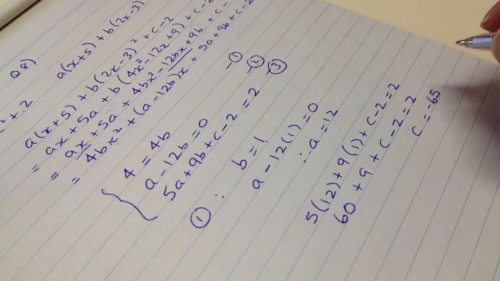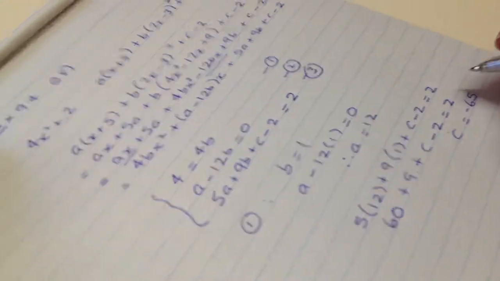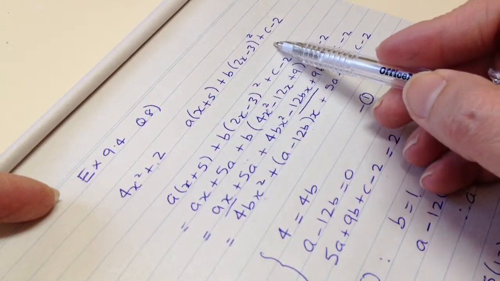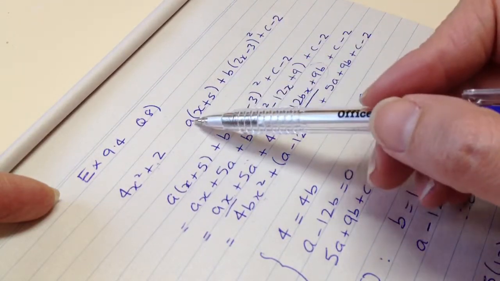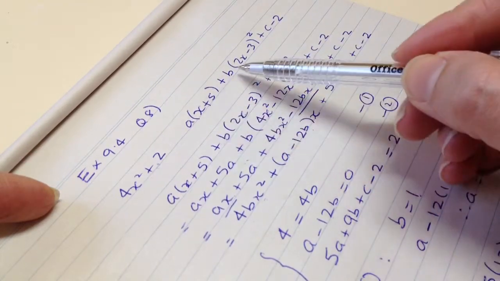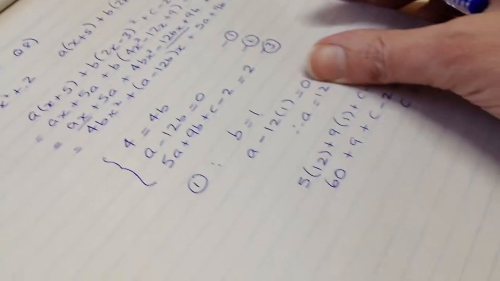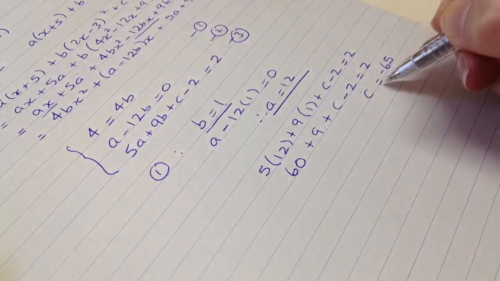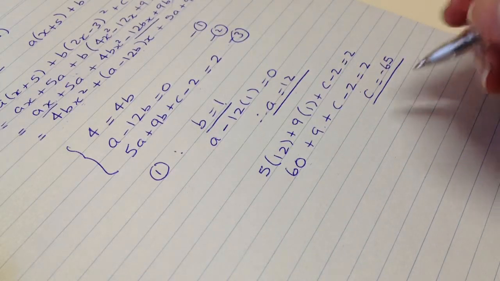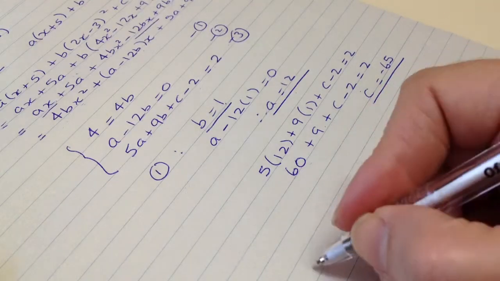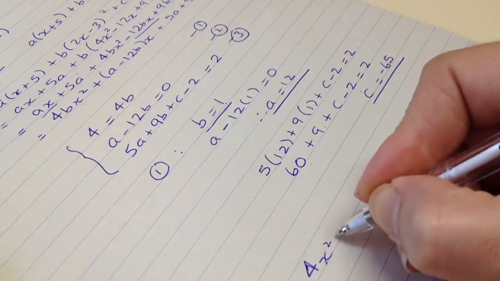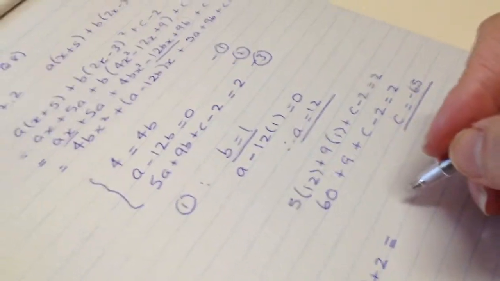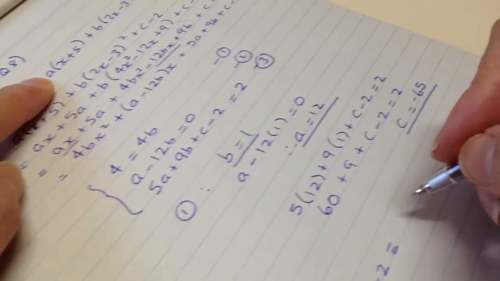All right, now the question says that we have to express this quadratic in this form. Now we've only found a, b and c, right? But we have to express it in that form, which means we're just going to rewrite this and put in what we found a, b and c to be. So coming back down here, let's just underline there's b, there's a and there's c. So to write it, we're going to write 4x squared plus 2 is equivalent to, we're going to take that expression up here and put the a in.